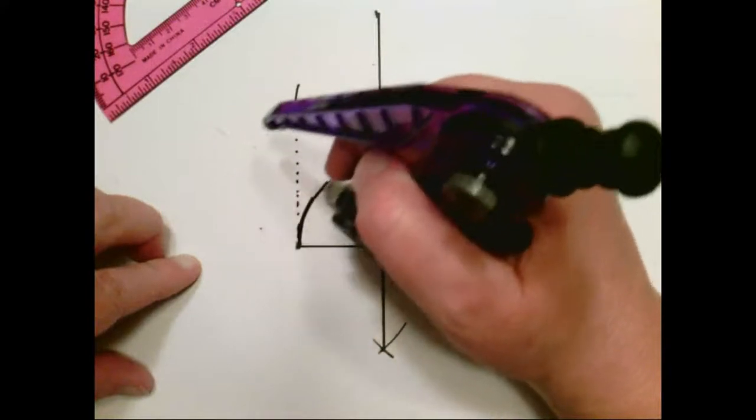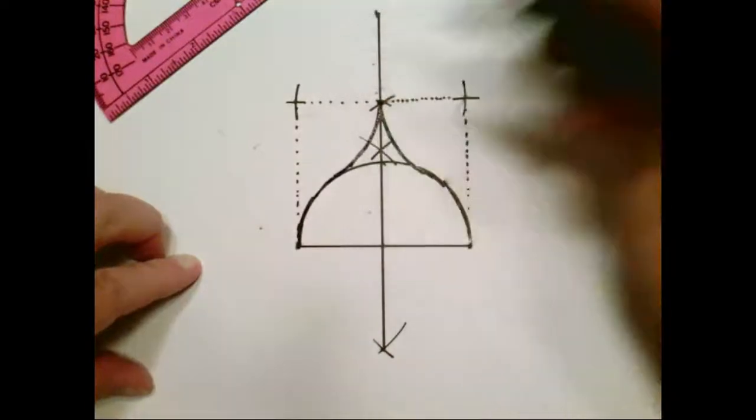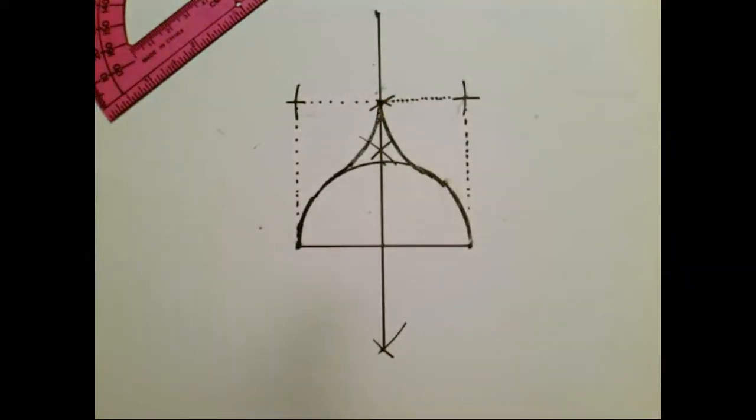Now if you're doing this construction, you probably don't want to be drawing over this. I'm just darkening that a little bit so that you can see it better. So you can see that S curve, that ogee arch that we've just constructed.